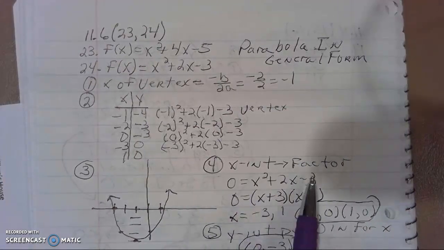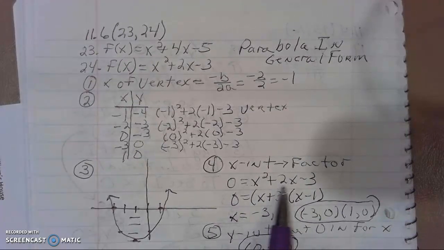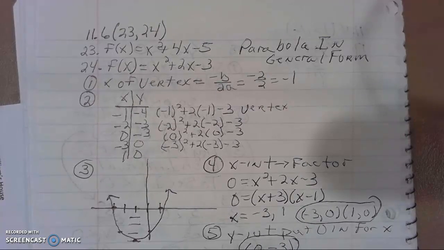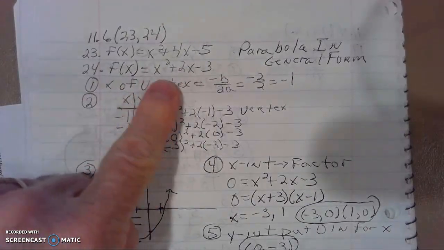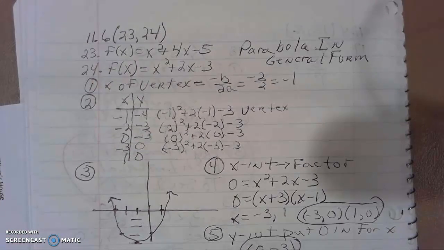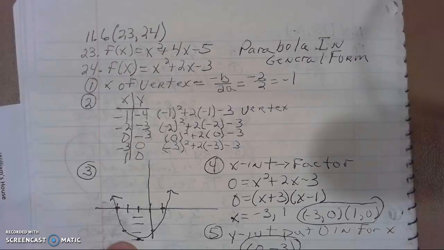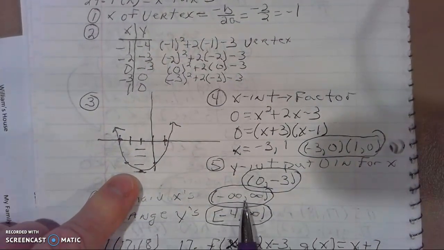My x-intercept on these in general form, you put it equal to 0. You're either going to factor it or use the quadratic formula to find the x-intercepts. Then you put 0 in for the x to find the y-intercept. And then remember the domain. The domain, no x's in the denominator and no radicals, so all real numbers. The range, again, look at your graph. The lowest y-coordinate is -4. So that is my range. And this is my domain.